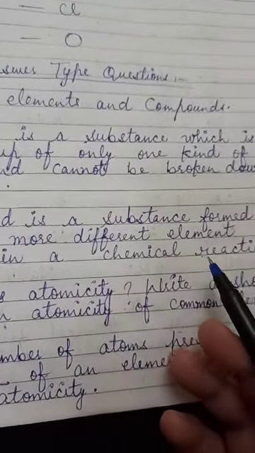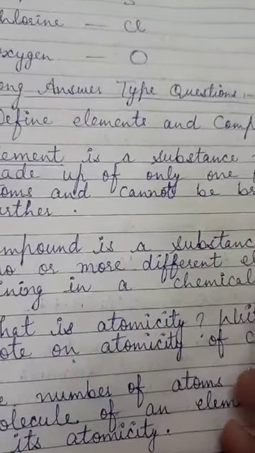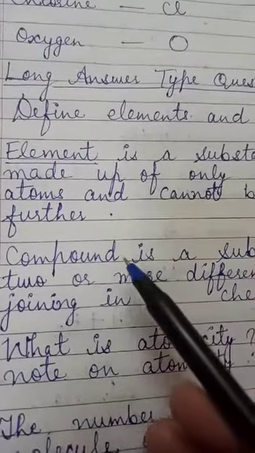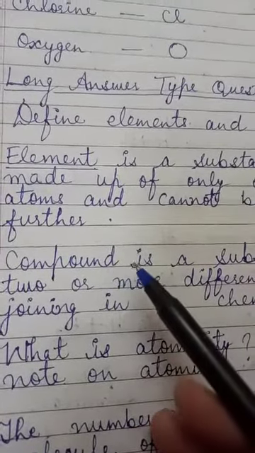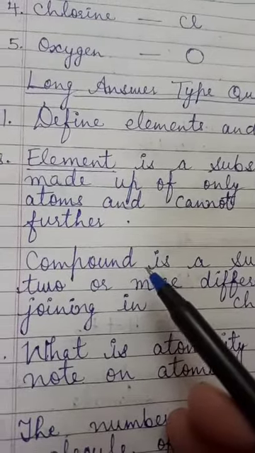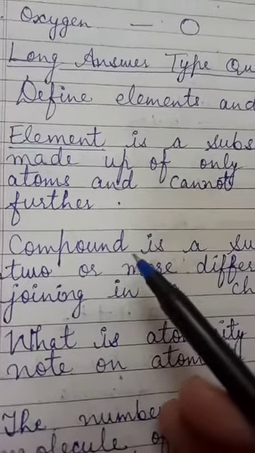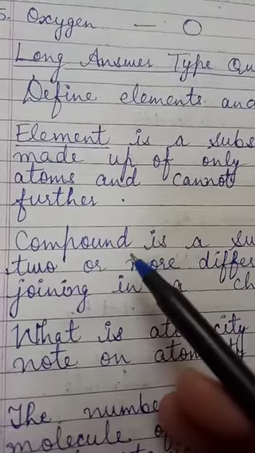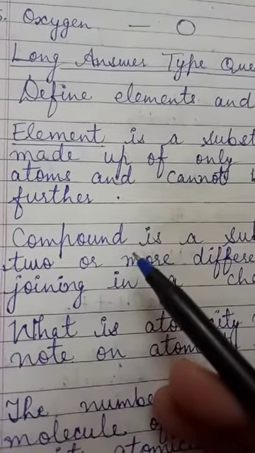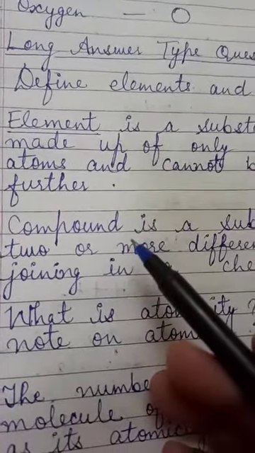They are always chemically combined, or we can say they are always present in a fixed ratio. Okay, so just like I have explained to you about water.